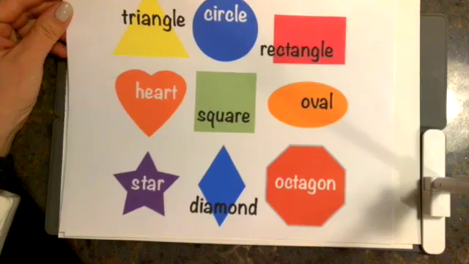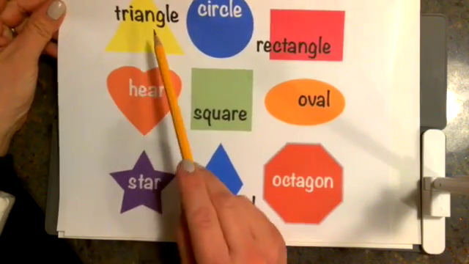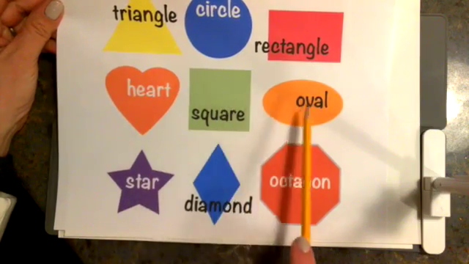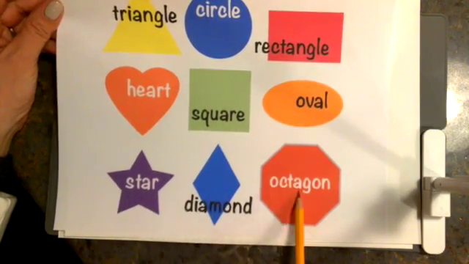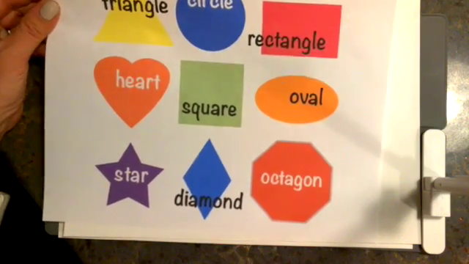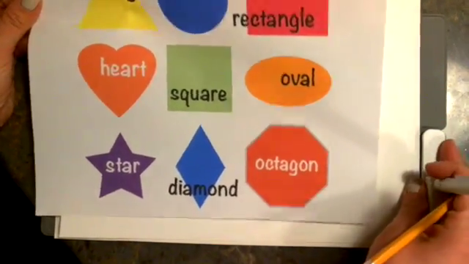So in our story today, we learned about some different shapes: triangle, circle, rectangle, heart, square, oval, star, diamond, and octagon. And I want you to pick 3 shapes and use them in a drawing of your choice. Now, it can be any drawing that you want to do.